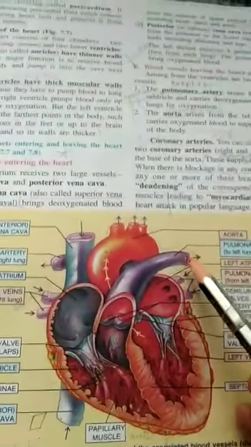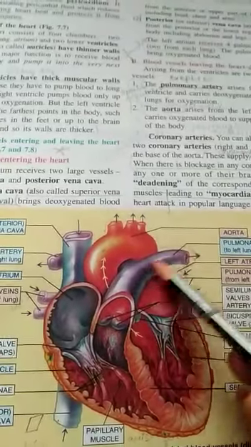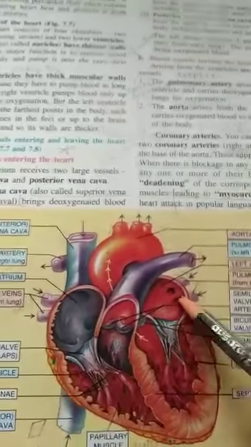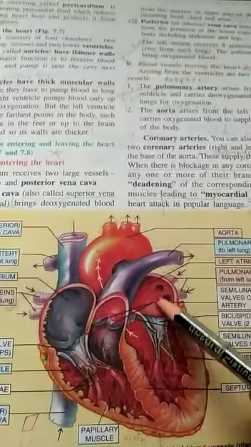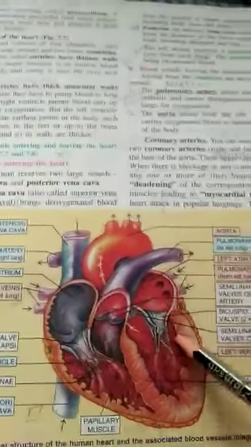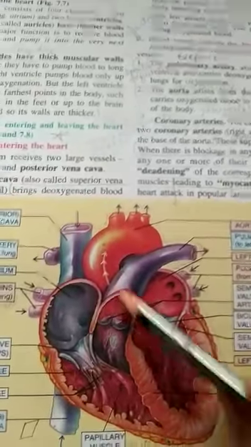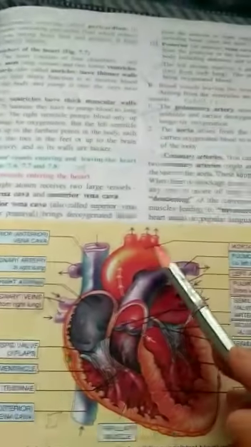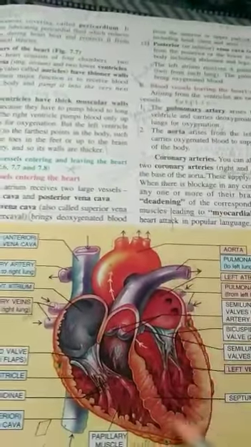After purification from the lungs, blood comes back to the heart. It enters now the left portion. From the left atrium, it moves to the left ventricle, and from the left ventricle, it comes out through this aorta and supplies oxygenated blood to each and every part of the body. I think it's clear.